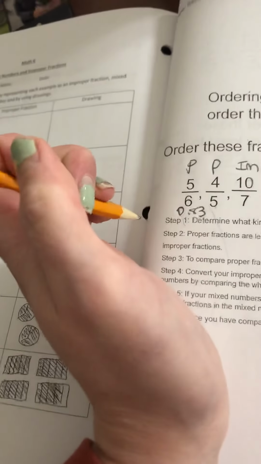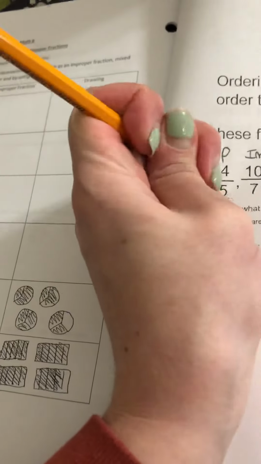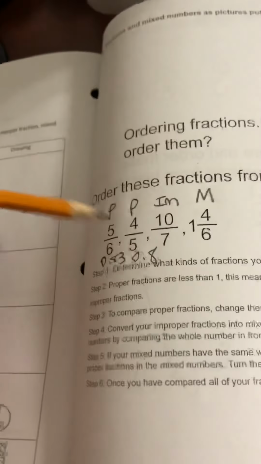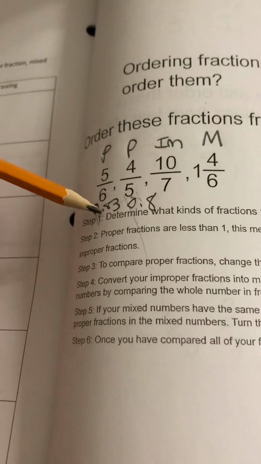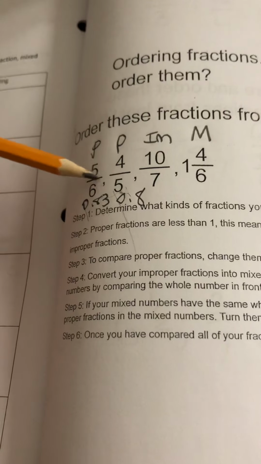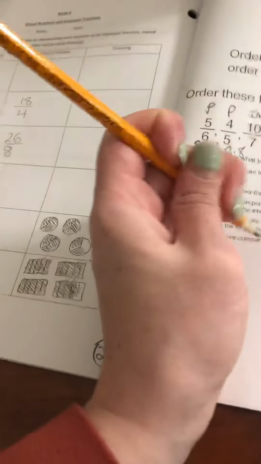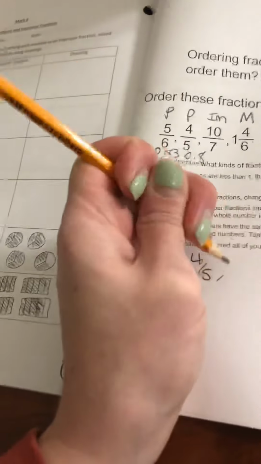If you didn't know that, you'd use a calculator. And then you'd go 4 divided by 5, which is 0.8. Okay, and when I compare those, I know that 0.83 is greater than 0.8. So I'm going to start to make my list down here. So 4/5 is going to be my smallest fraction, and then 5/6.